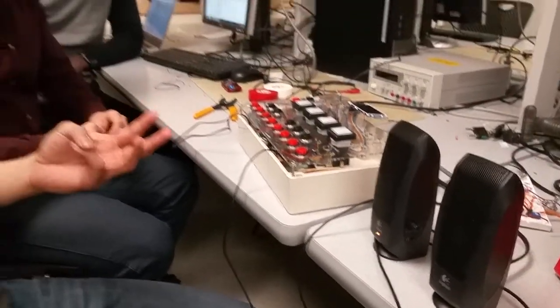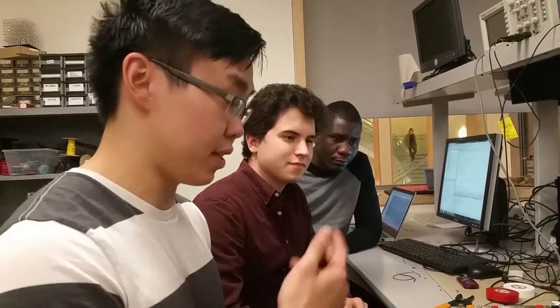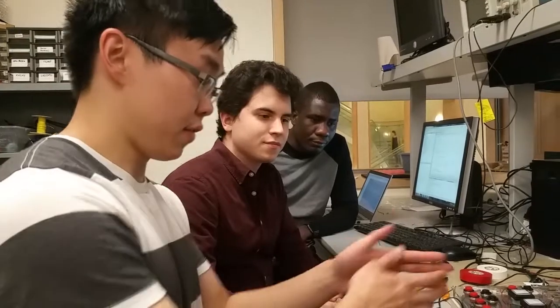One is a sustain, which makes it sound like an organ. And one is repeat mode, which you're hearing right now, which repeats a series of notes over and over again. We also have 13 keys, which we use to play a keyboard, and potentiometers to modify different effects, the pitch, and the tempo of repeat mode.